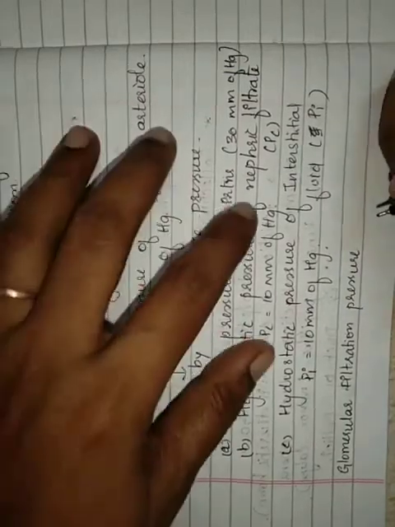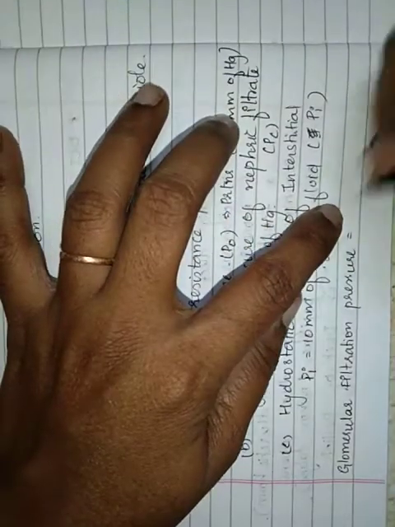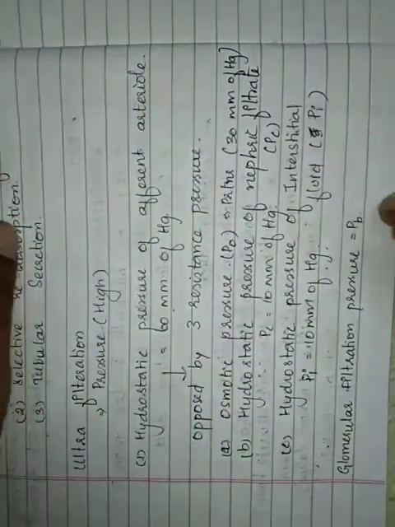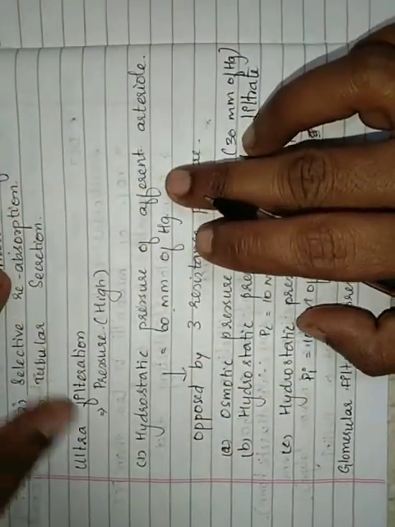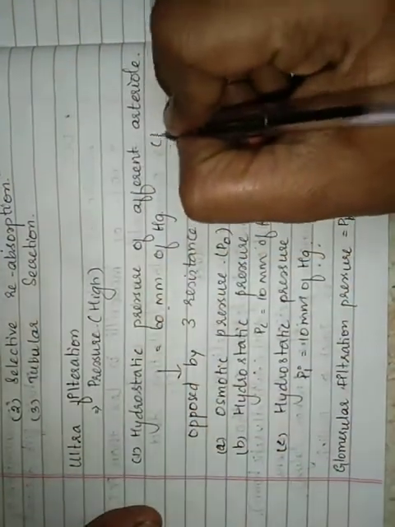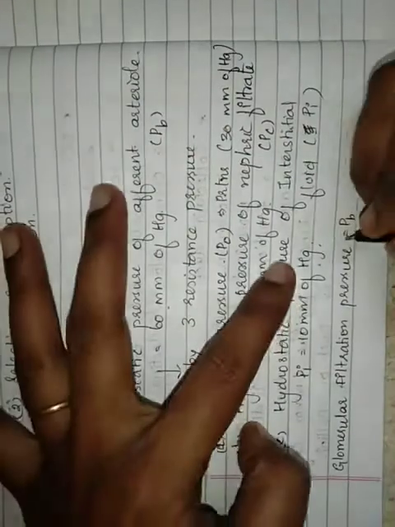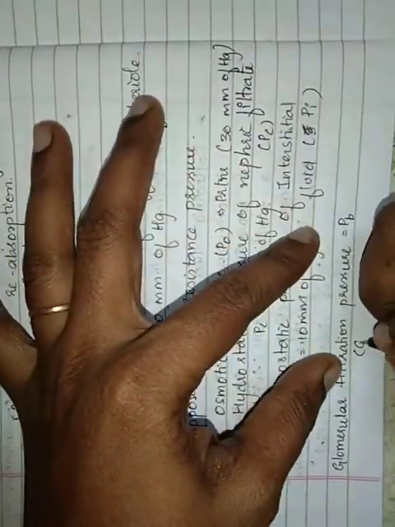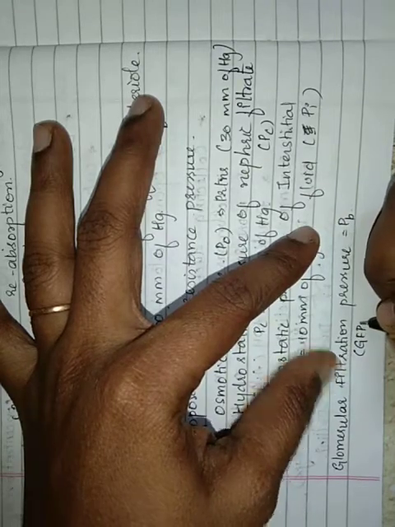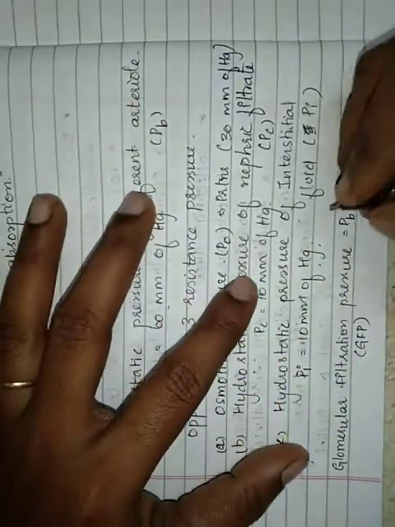So what pressure does the filtration happen at? That is equal to PB, which is the hydrostatic pressure of the afferent arteriole. So this is given as PB. This is the glomerular filtration pressure, which in short is always called GFP. GFP is equal to PB.